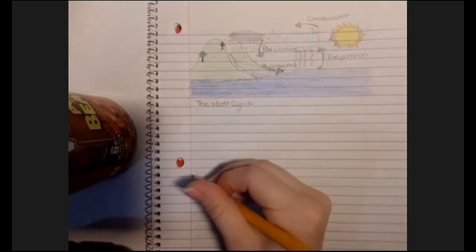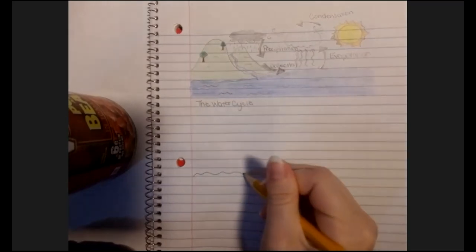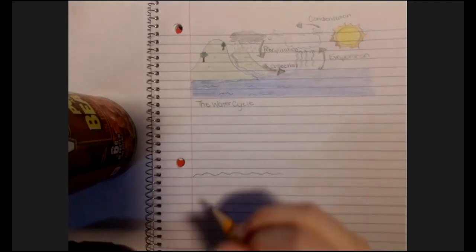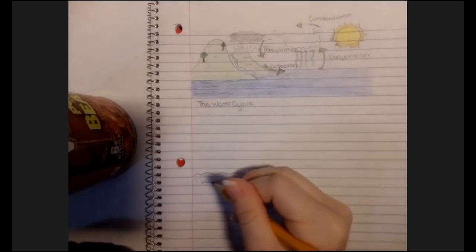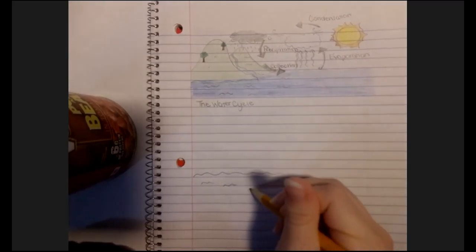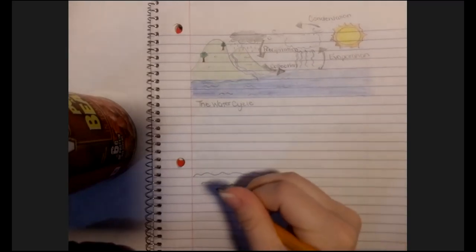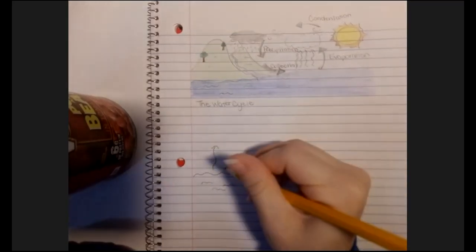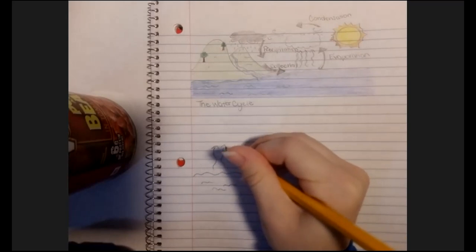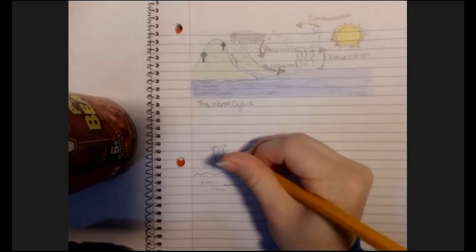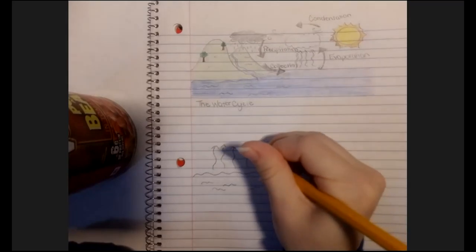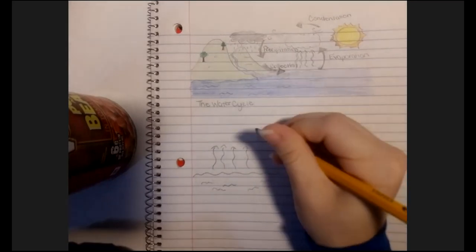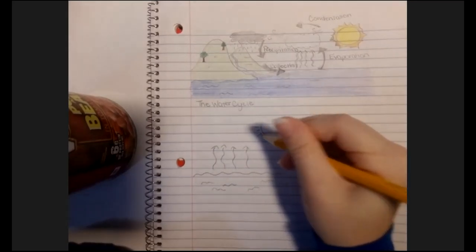Okay, now let's draw a picture of evaporation. There's lots of ways we can do this. Since we're talking about the water cycle, I think I'm going to draw the ocean and have arrows showing that water is rising into the atmosphere, changing into gas form or water vapor because of the heat from the sun.